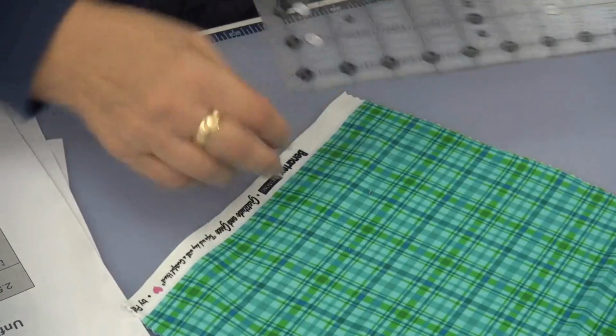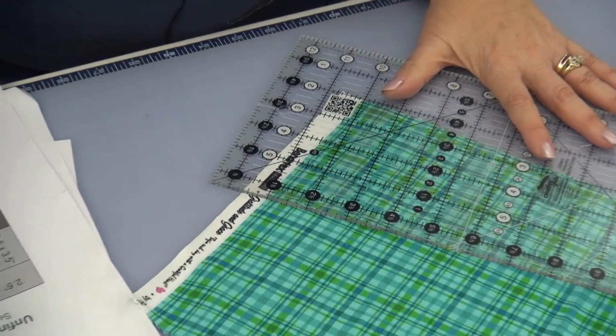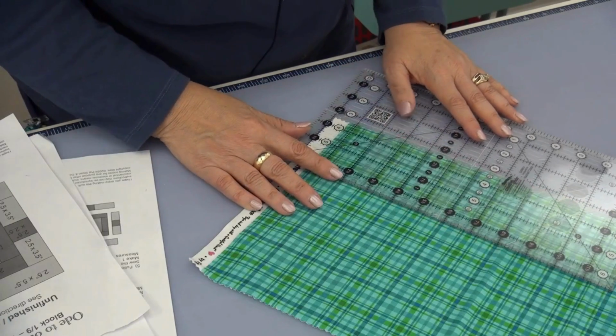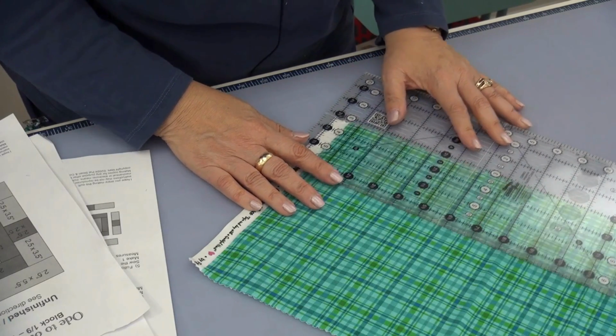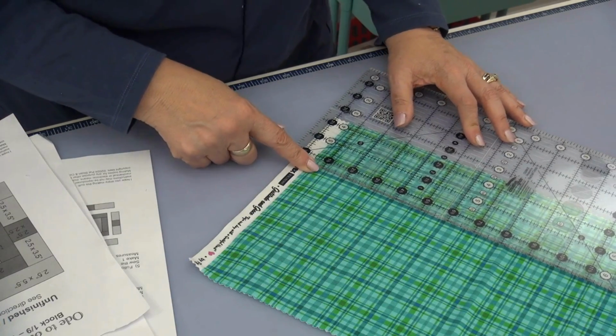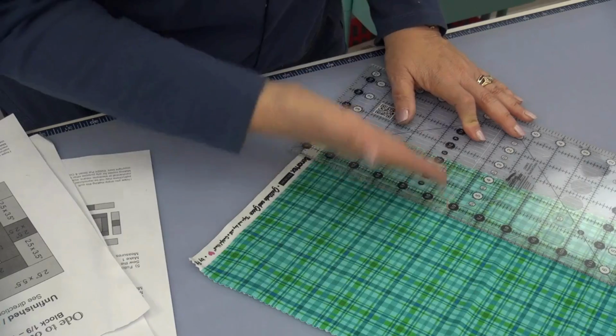So this is a plaid. Many of you just kind of freak out about plaids. So if you're trying to, printed plaids, they're just what they are, and I don't get too crazy about the lines. But if you want to, what I suggest is that you pull in a bit from the edge.